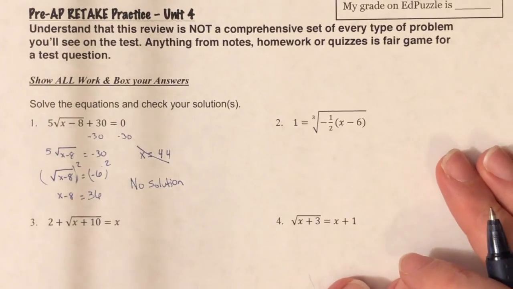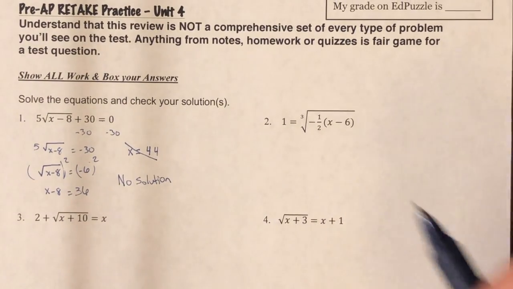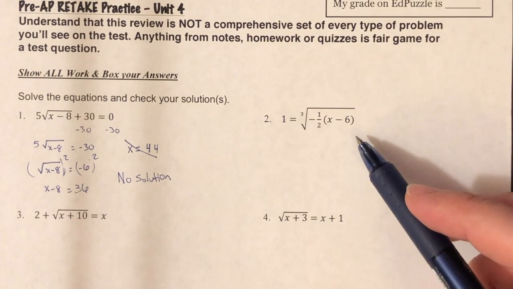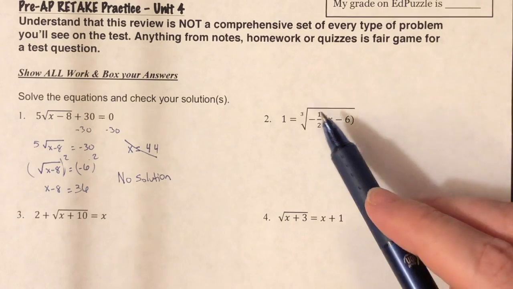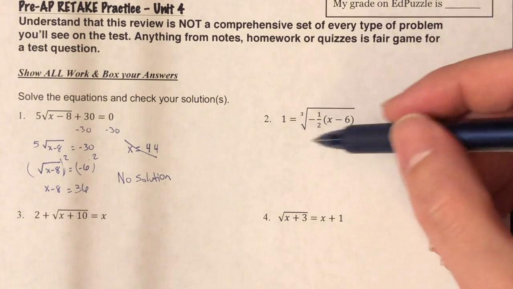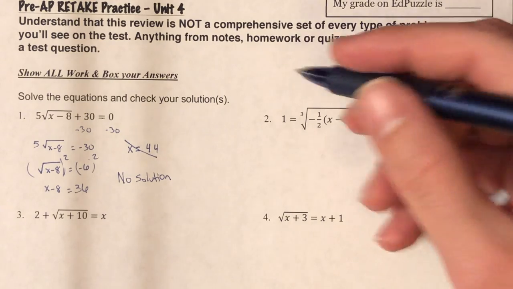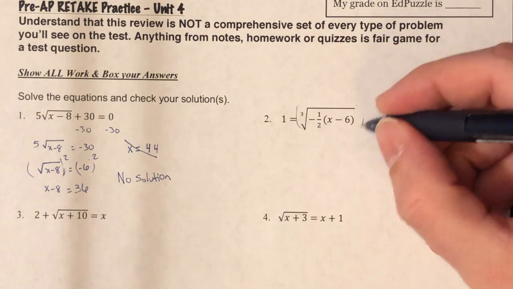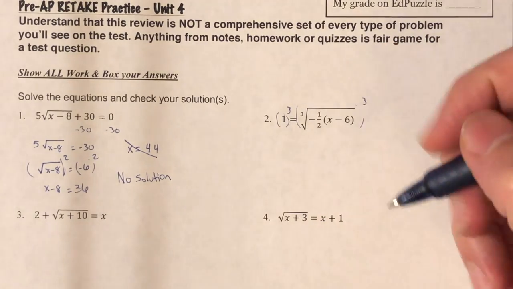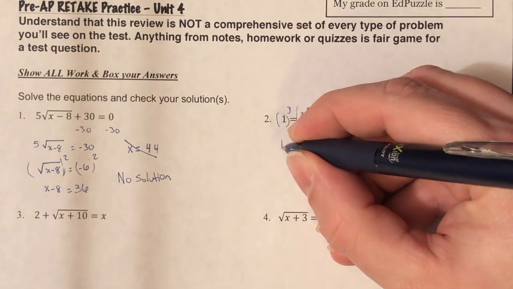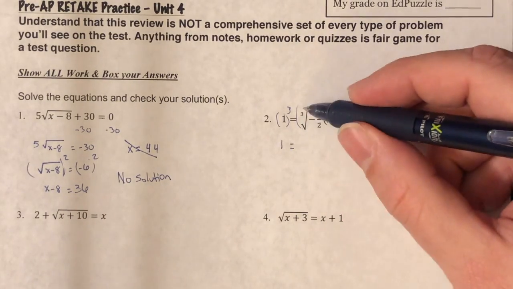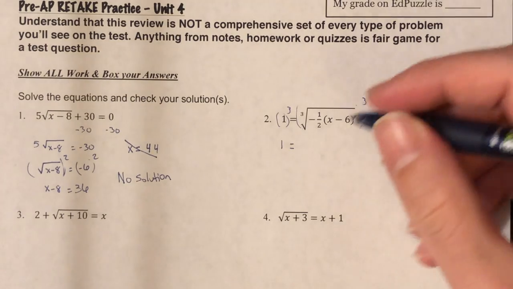Okay, looking at problem number 2. I have 1 equals the cube root of negative 1/2 x minus 6. My radical is already isolated. It's already here all by itself. So I can just immediately start by raising to the power of 3. Now 1 to the power of 3 just keeps me at 1 equals, and when I raise to the power of 3, it gets rid of that cube root.